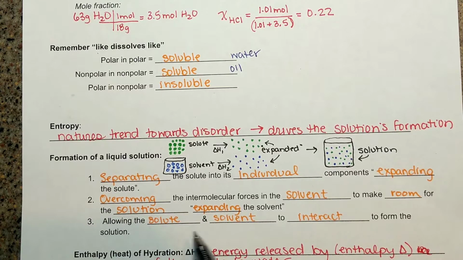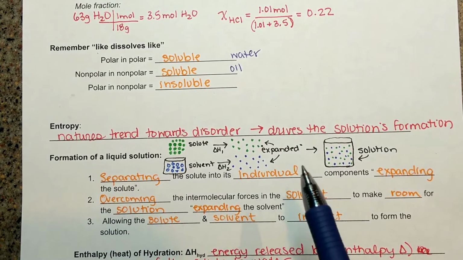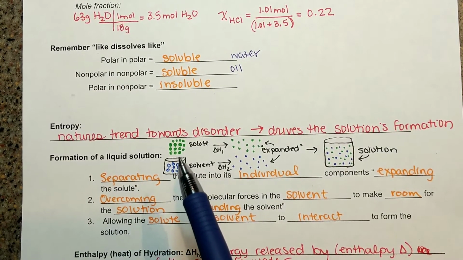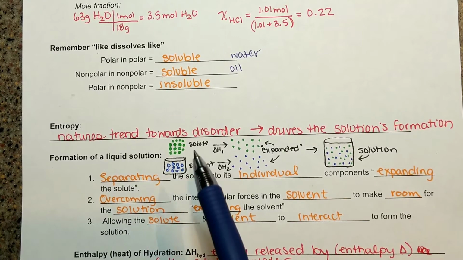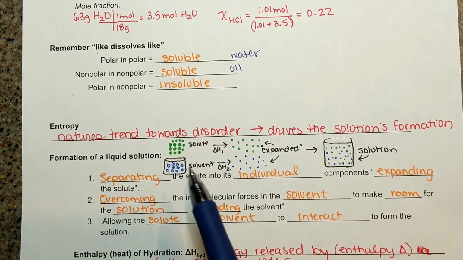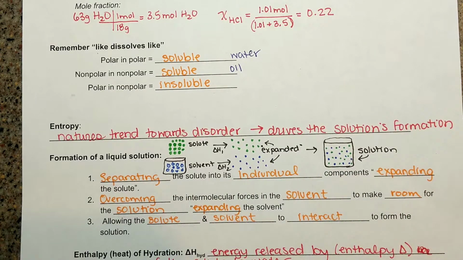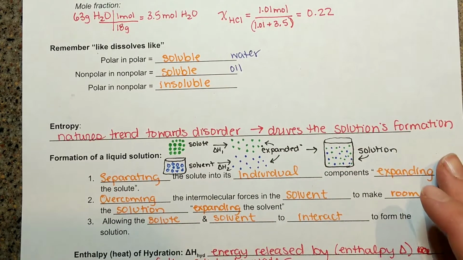Okay, and we'll watch a few videos of what this looks like, or you can look up some videos of the solution formation. There are animations where they show either the solvent coming in and attacking the solute to pick it apart, or this expands and this expands, and then they mix together. It just depends on the solution you're looking at.